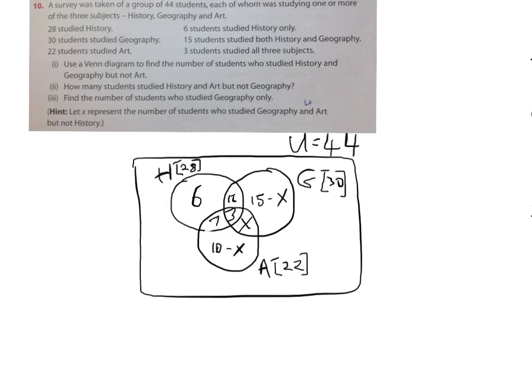Now, right, so how do we find x? Again, as I said before, we need to use the conventional, the usual way you do this, which is to set the total of the universe equal to the sum of everything within the Venn diagram. So in other words, 44 equals the sum of all these guys. Now I'm going to show you a shortcut method for doing this.